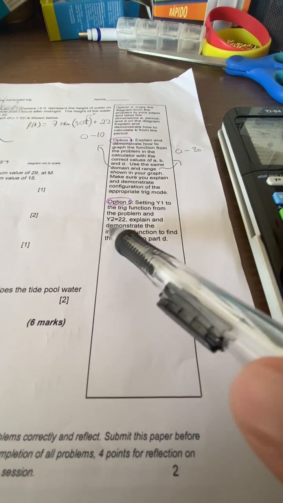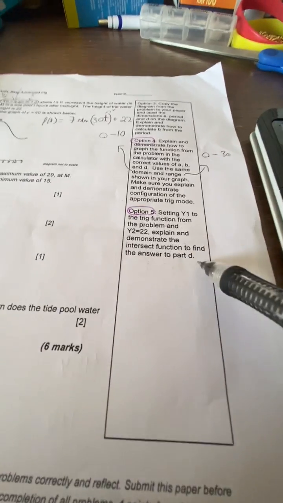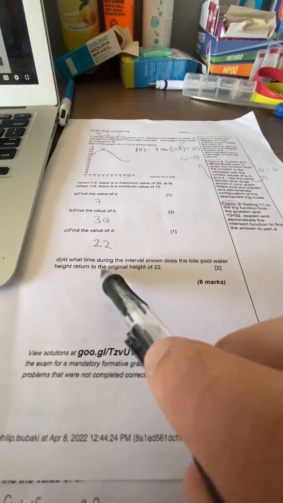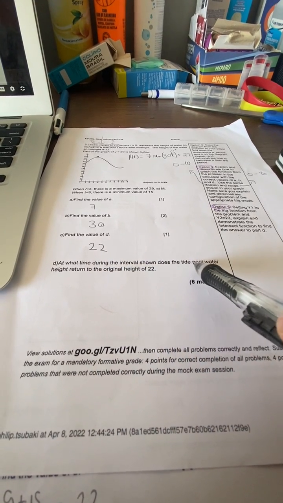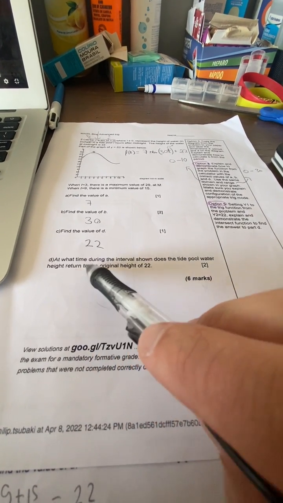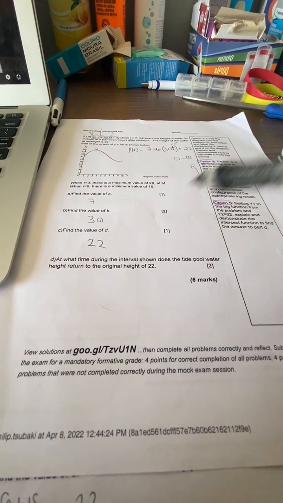Explain and demonstrate the intersect function to find the answer to part D. So I'm just going to read part D so we have a better understanding. At what time during the interval shown does the tide pool water height return to the original height of 22?